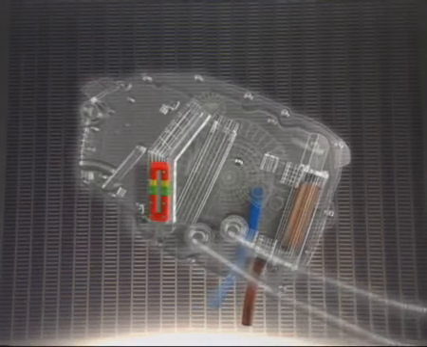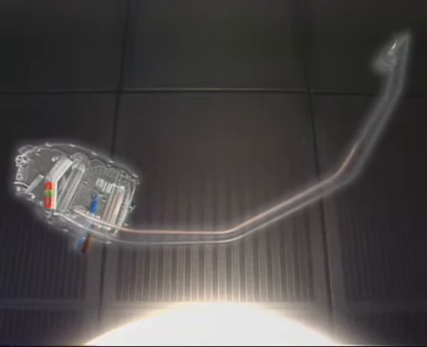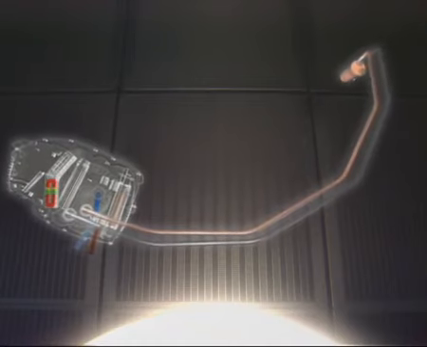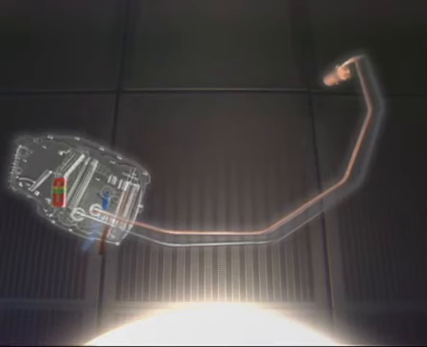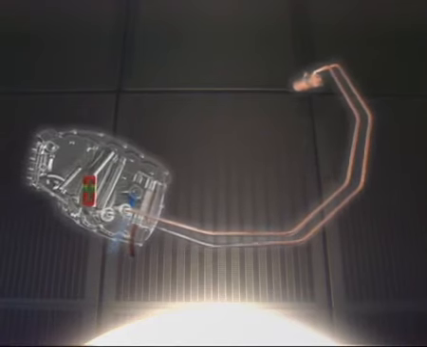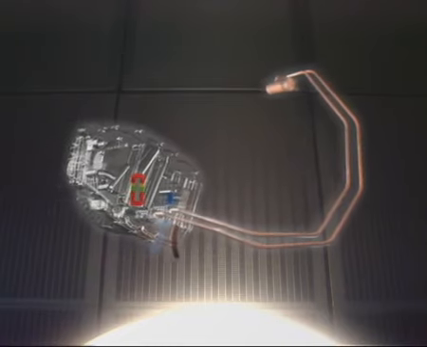It goes through the IDG filter and exits the IDG into the external circuit, flows through the external circuit, circulates into the cooler, flows through the external circuit, and comes back into the IDG case.